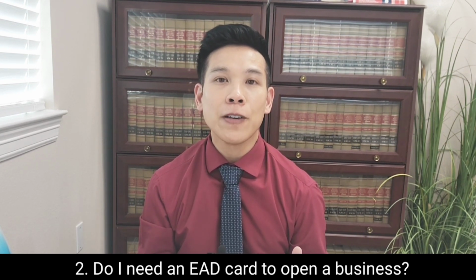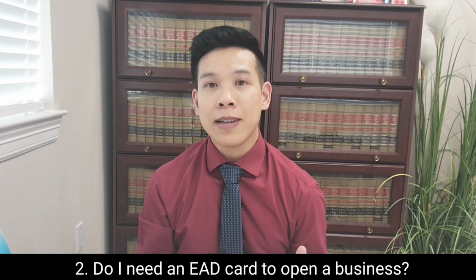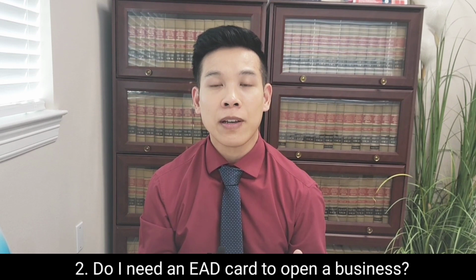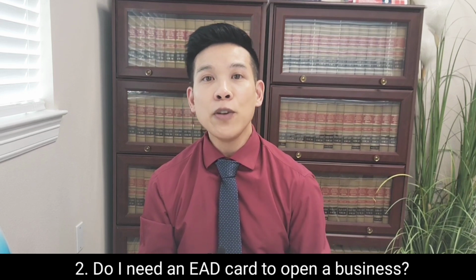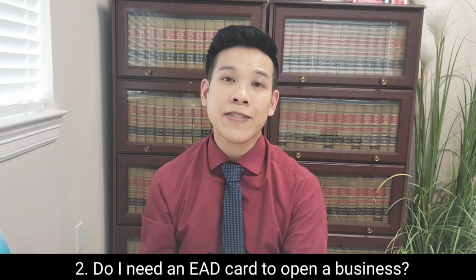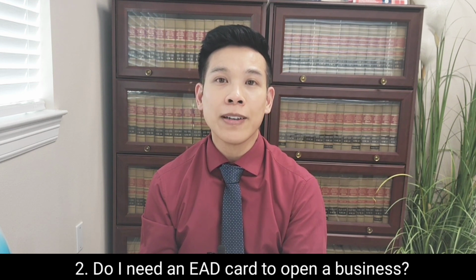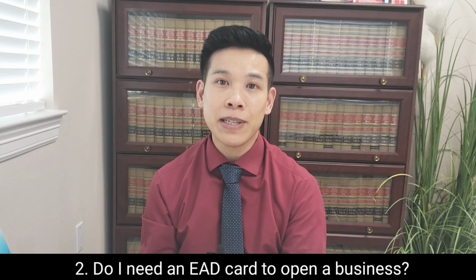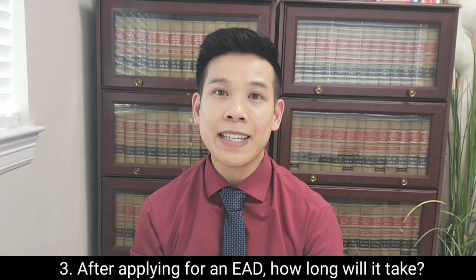So when people call my office and they are concerned about whether or not they are a passive or an active investor, 9 out of 10 times, most likely they are acting more like an active investor than a passive one. So if you're acting like an active investor, you definitely need an EAD card. So again, if you want to be an active investor, you may not need an EAD card, but you will be required to receive some type of work authorization. Many active investors will obtain an E1, E2, or an EB5 visa in order to actively participate in the day-to-day business affairs.